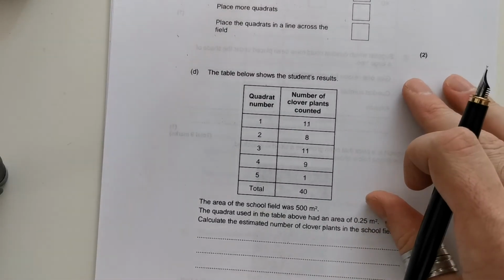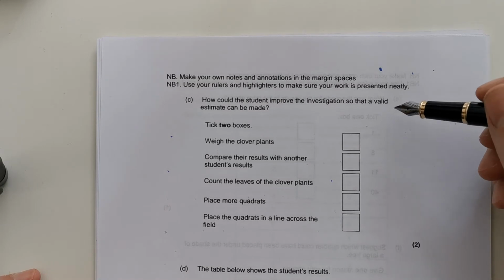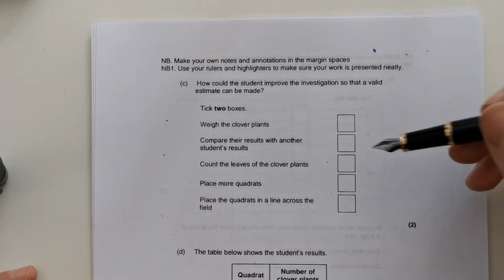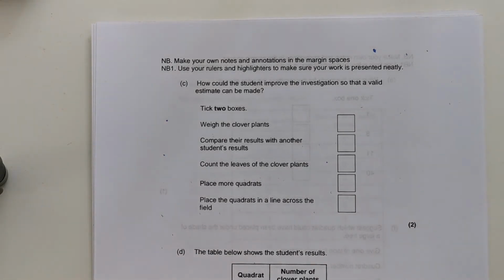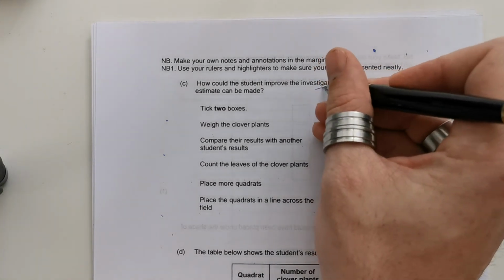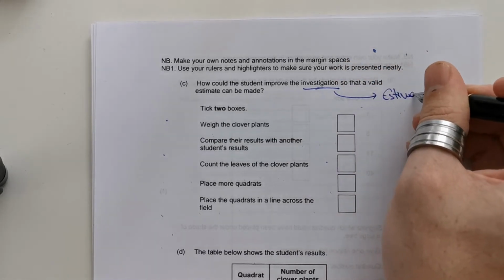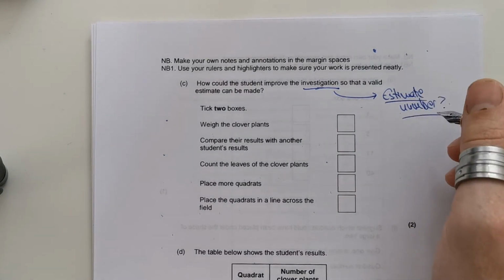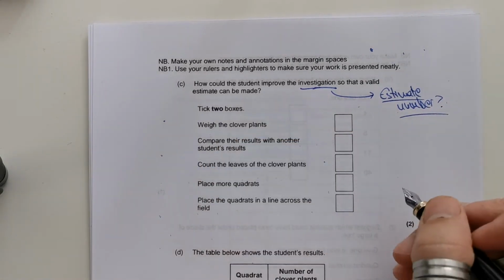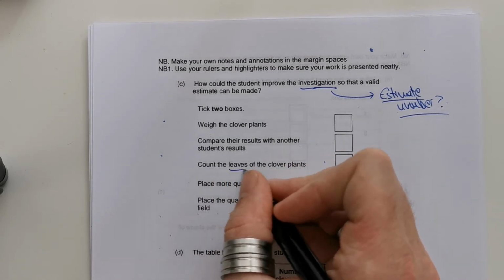Then, on to the remaining part of this question. How could the student improve the investigation so that a valid estimate can be made? Weigh the clover plants, compare the results with another student's results, count the leaves of the clover plants, place more quadrats, place the quadrats in a line. Now, if you remember back to the question, the investigation itself is asking you to estimate the number of clover plants. So which one of these is going to get a more accurate estimate of the number? Weight is going to have nothing to do with it. Comparing the results with another student's results. No. Count the leaves. We're talking about the plants, not the leaves.